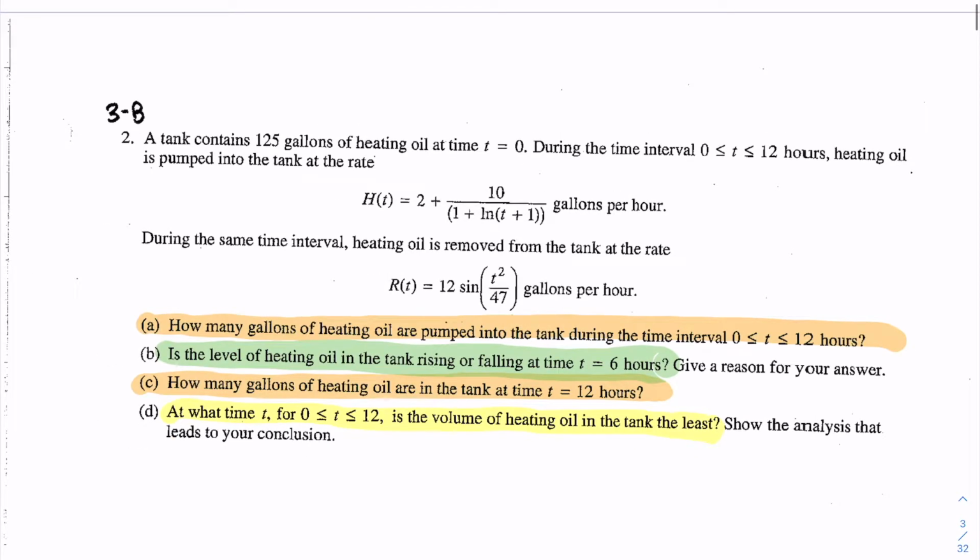Okay. 2003B. Make sure that you guys are labeling these here, okay? Here you're dealing with 2 rates. And in this case, we're not dealing with people at an amusement park. We're dealing with oil that's being pumped into the tank and then oil that's being removed from the tank, right?